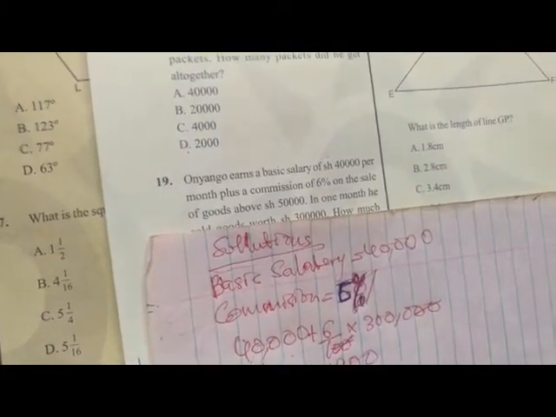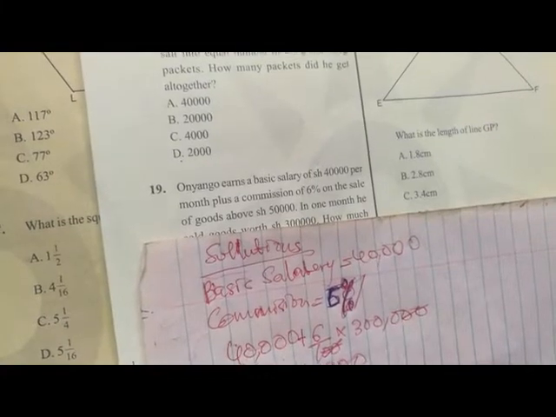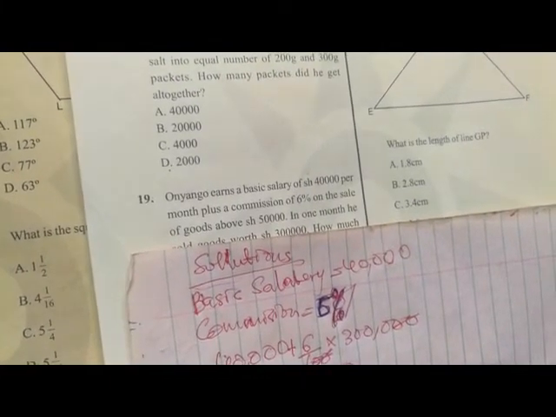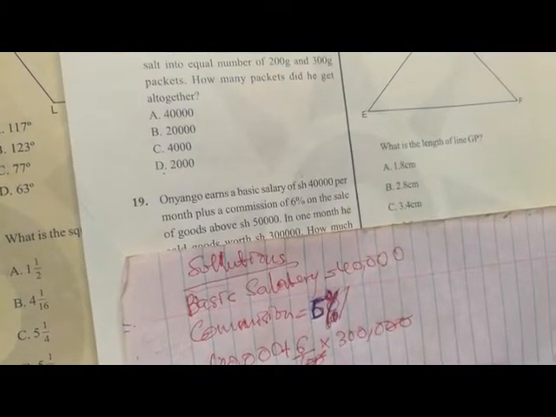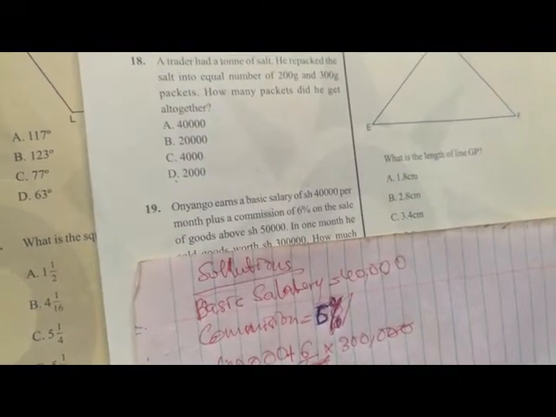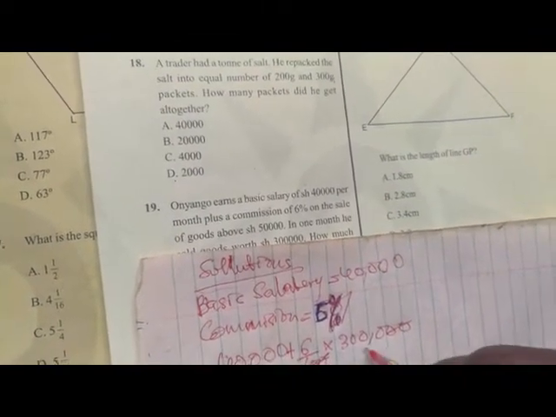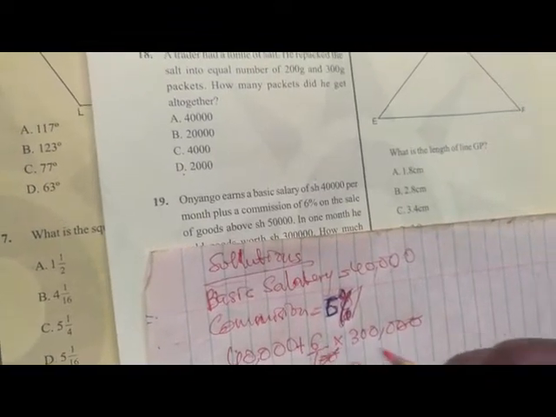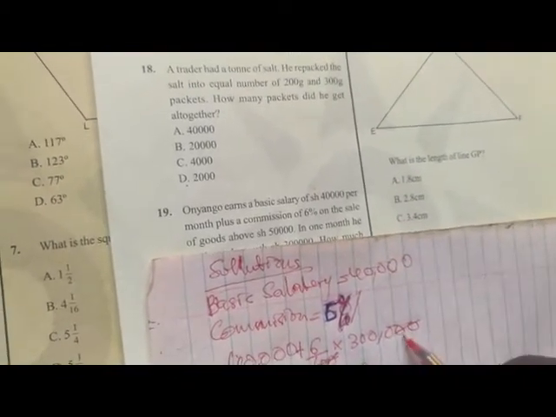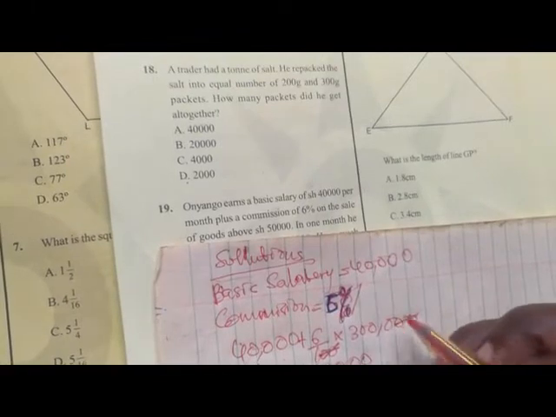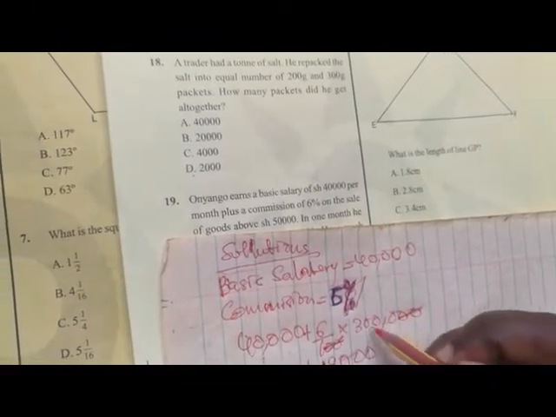Actually, this is not 300, it's 3,000. 6 times 3,000 is 18,000. This is 18,000 because I have cancelled the zeros. 6% out of 100, the 2 zeros are cancelled. The remainder 3 has 1, 2, 3 zeros. This is 18,000.